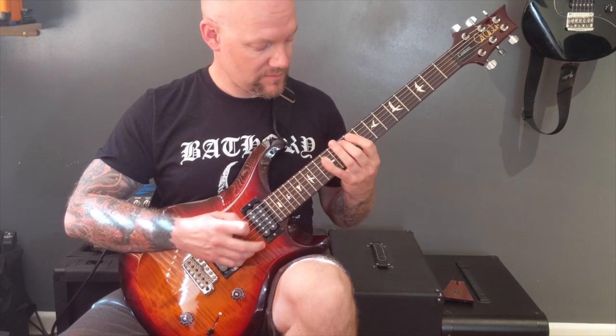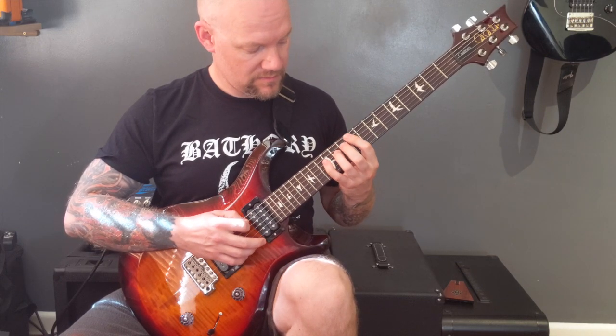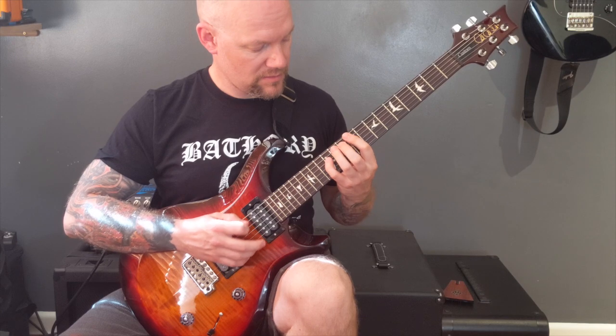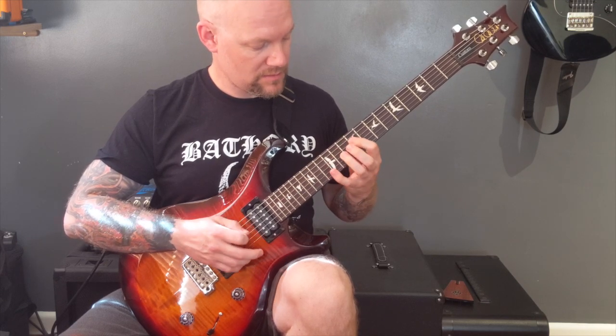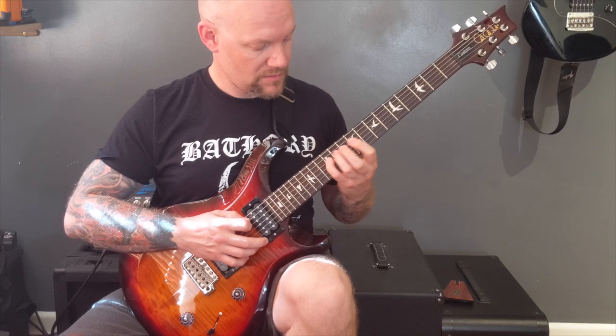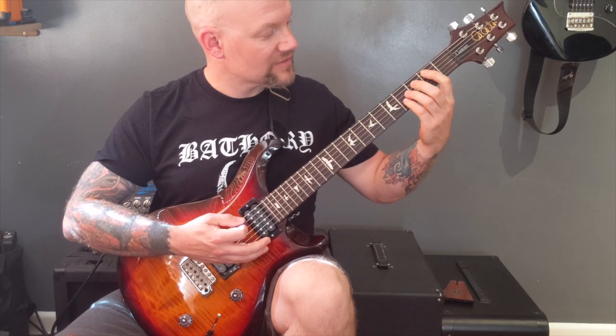So underneath that we have power chords. Just fret 2 of the A string.